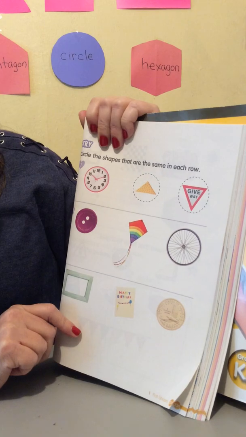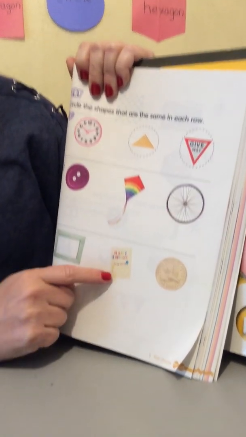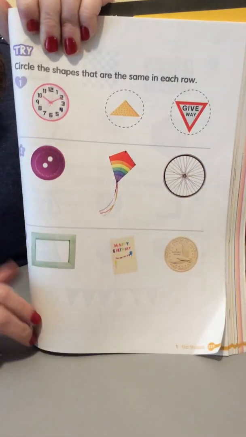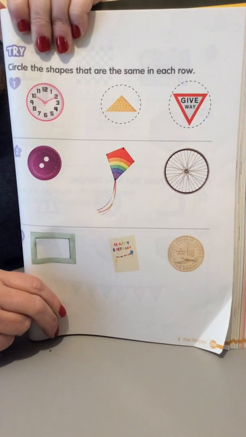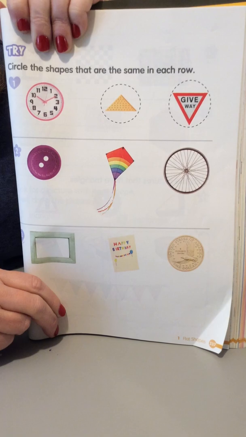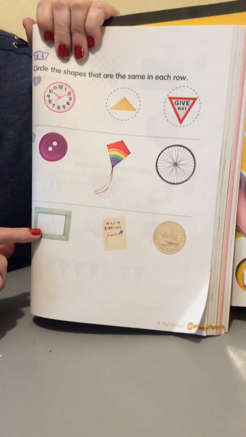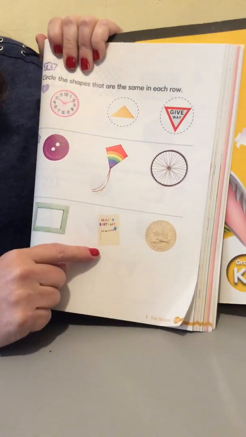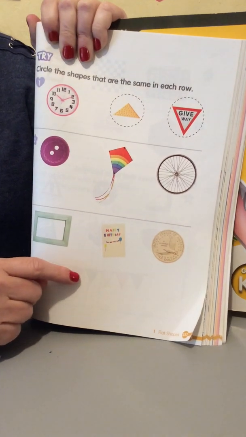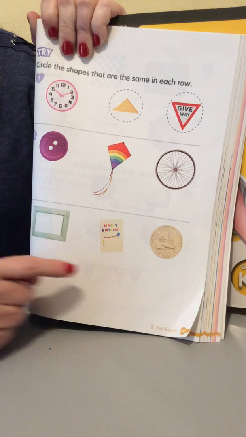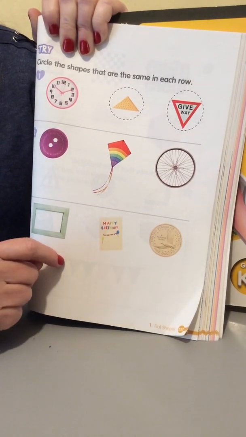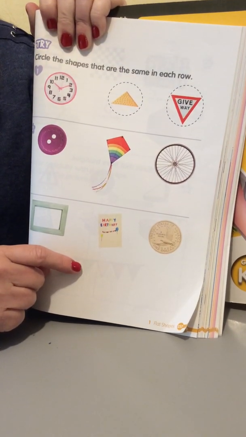Let's look at number 3. We have a picture frame, a card, and a coin. Which 2 shapes are the same? If you said the picture frame and the card, you are correct. They are both rectangles. Even though the rectangles are facing different ways, they both have 4 sides, 2 long and 2 short. Let's do a few more examples.